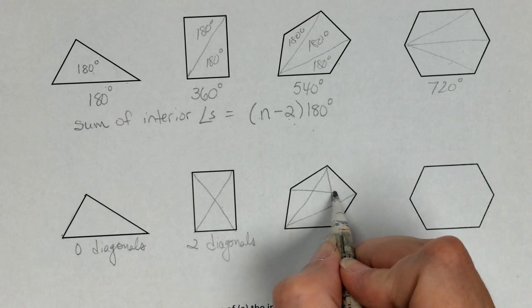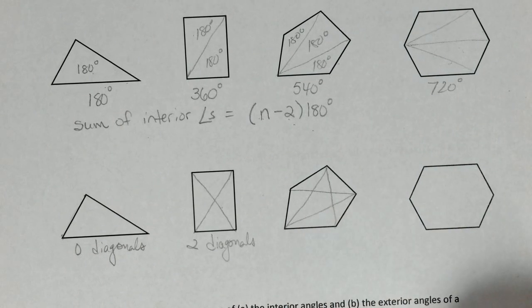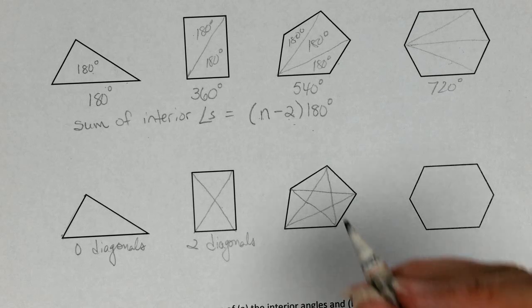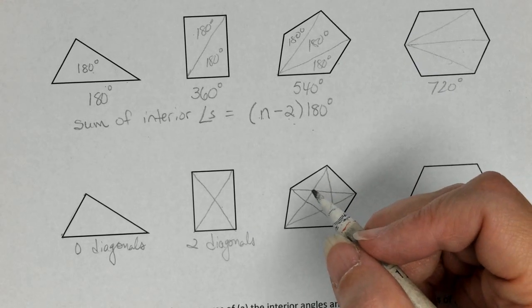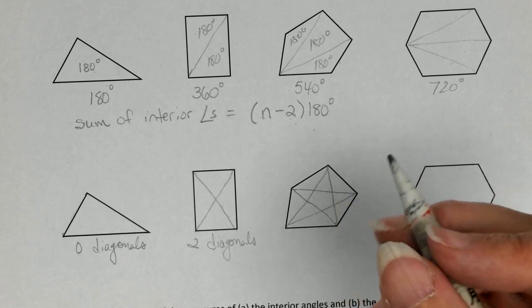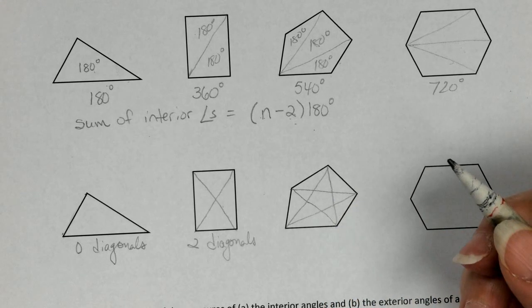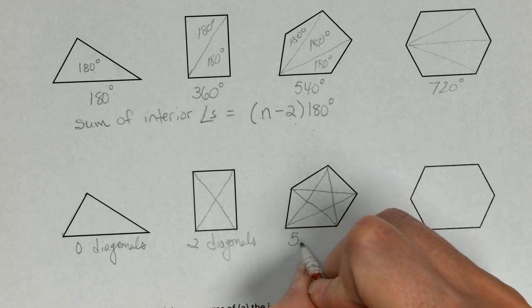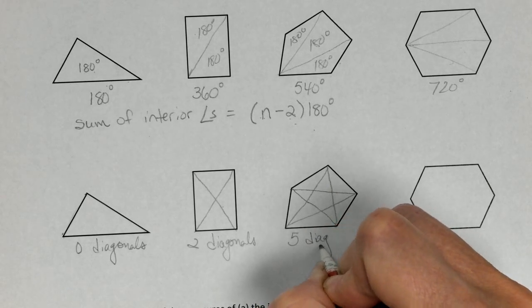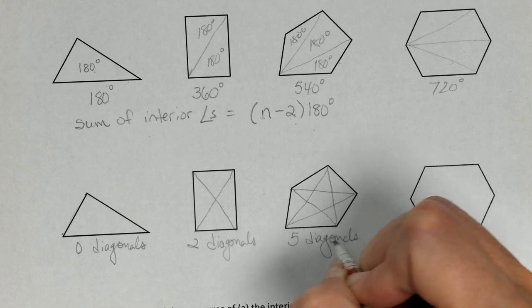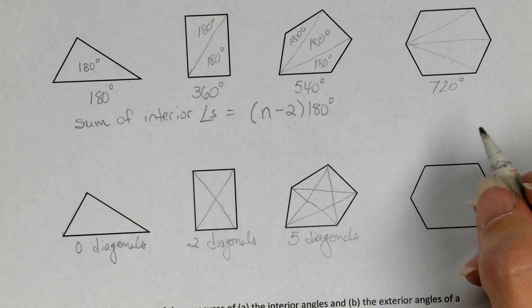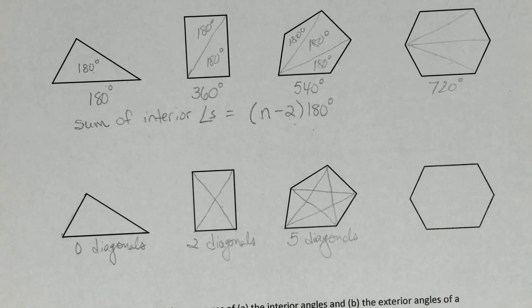In a pentagon, okay, so we did this already forming the triangles, but I could have started here, could have gone here, go here. Okay, so all the possible diagonals here, looks like I have 5 this time. So it's kind of hard to see a pattern at this point, but let's think about this.